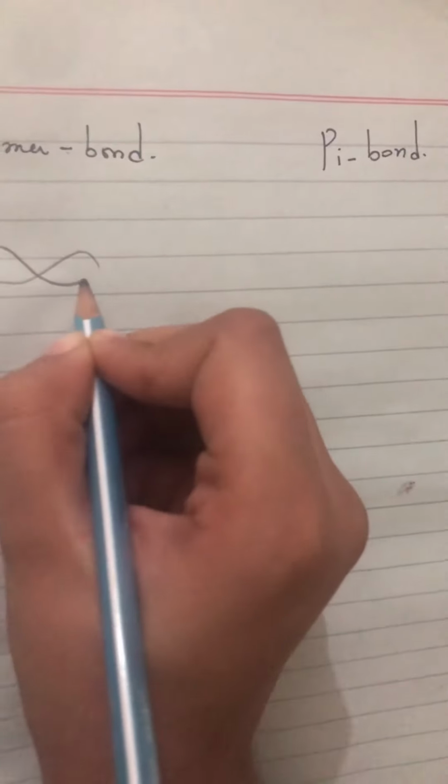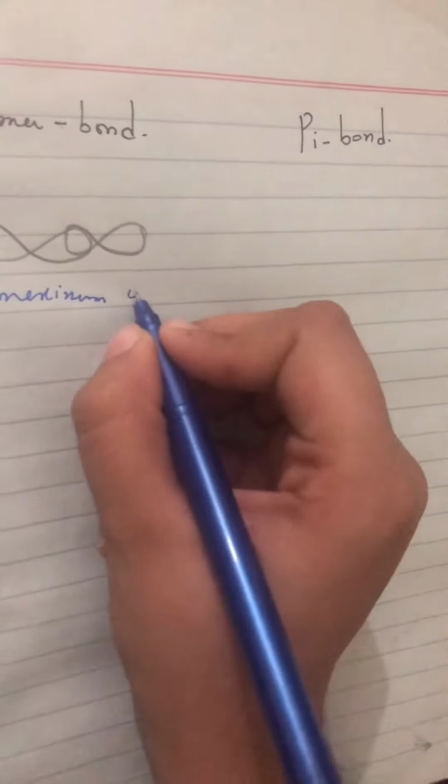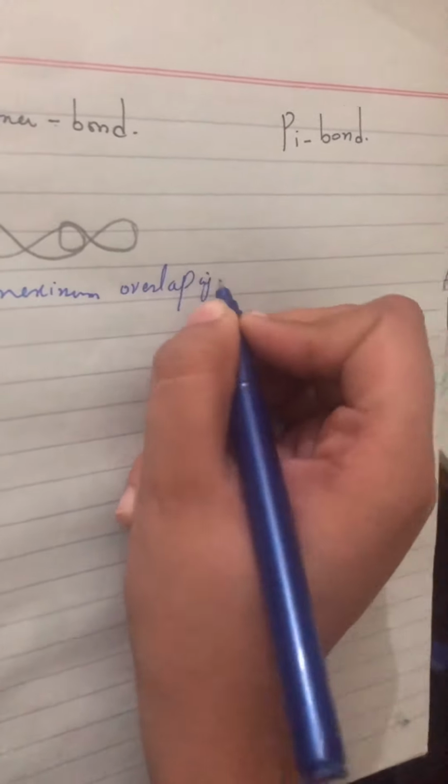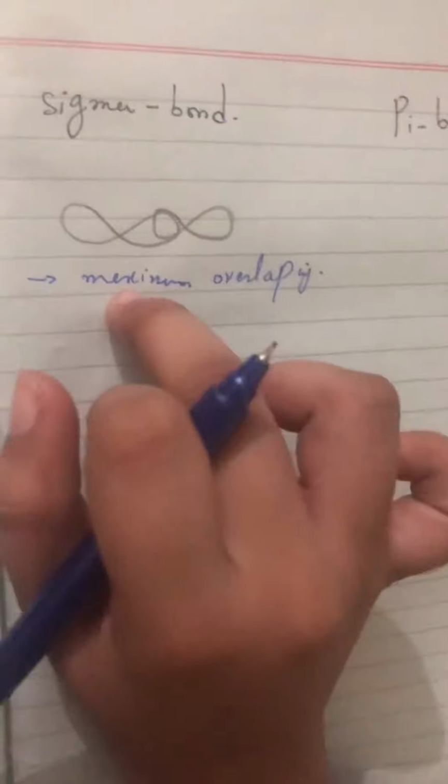After that we will see the characteristics. Here sigma bond, here pi bond. First of all, in sigma bond there will be maximum overlapping. As you can see, this is a sigma bond, so this will be the maximum overlapping, the head-on overlapping.